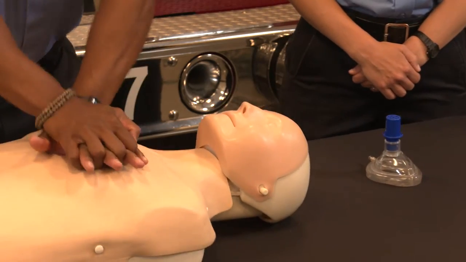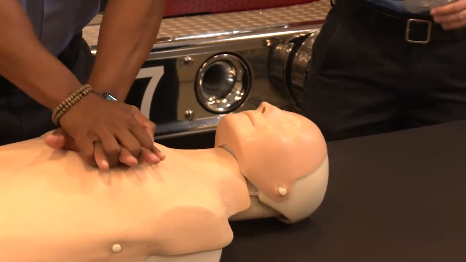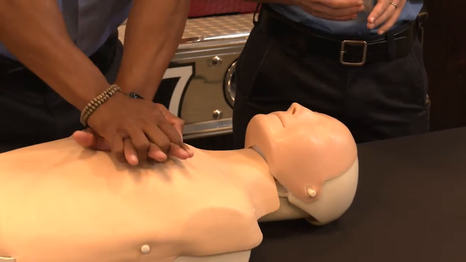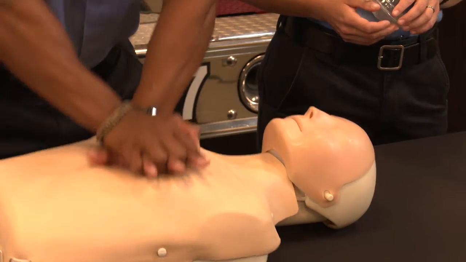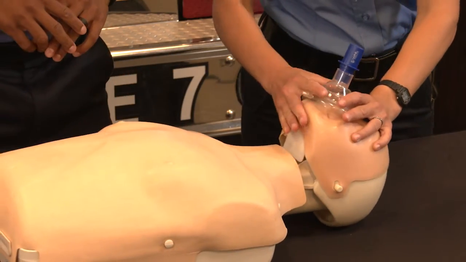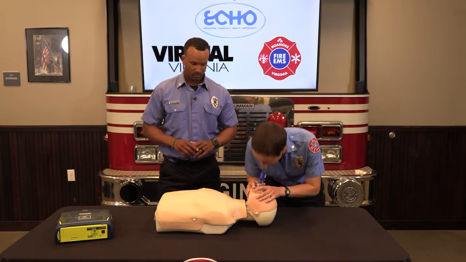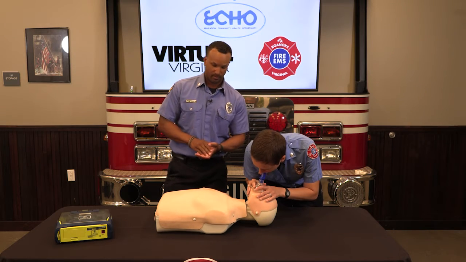Begin compressions. It's going to be 30 and 2. 22, 23, 24, 25, 26, 27, 28, 29, 30. Tilt the head back a little bit to open the airway, and then blow 2 breaths. We're going to be watching the chest to see if we have adequate chest rise and fall.